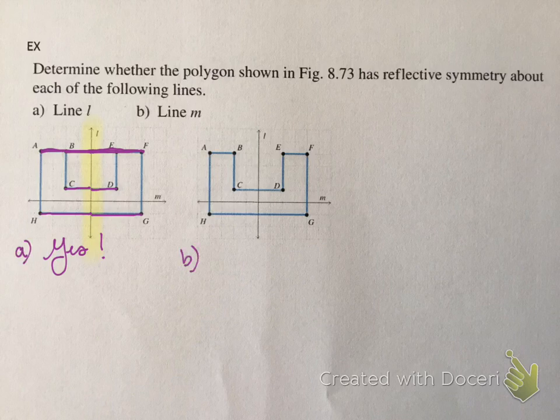Part B, we're looking at line M. So here's line M. And if we look quickly, we see that it is not symmetrical. Look at the distance between G and M. It's short. F and M is long. So is that the same distance about line M? The answer is no. So this is not symmetrical. And in fact, if I would fold this, we would see that we'd have a ton of overlap over the top of line M.